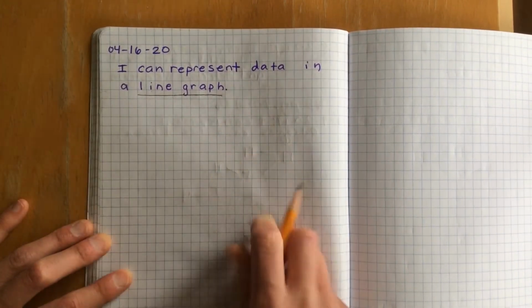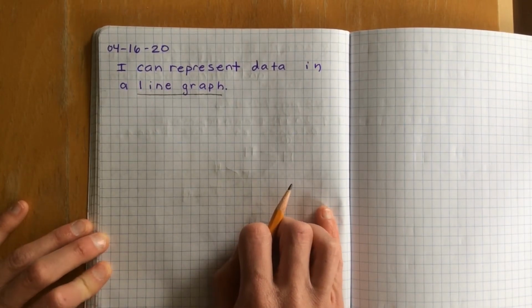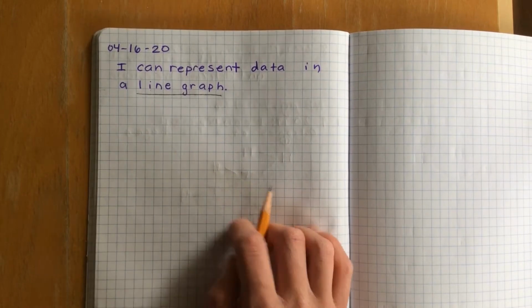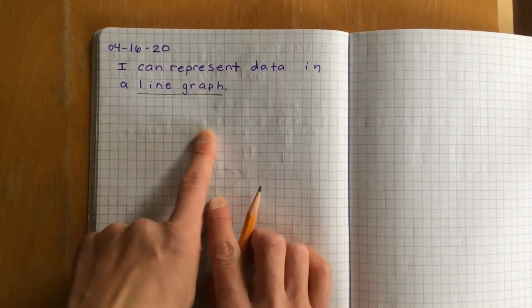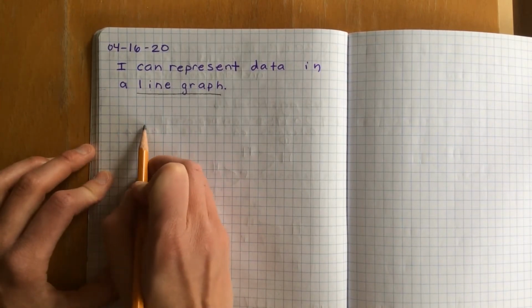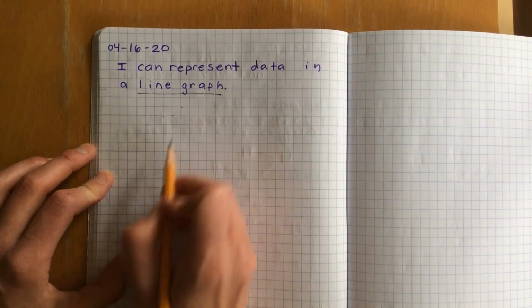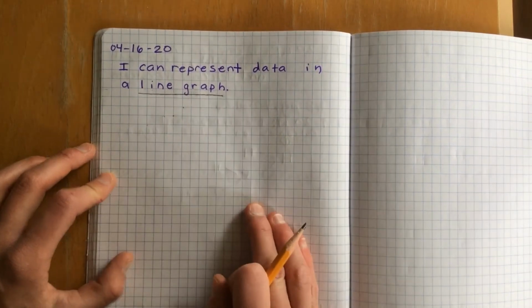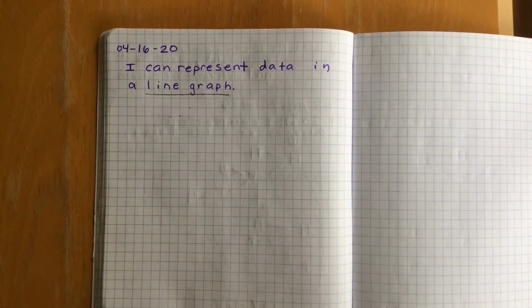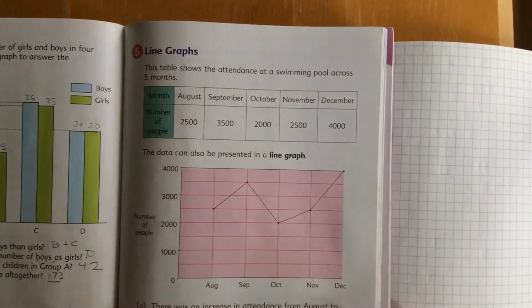Yesterday we learned about a bar graph, which is one way to represent data, and today we're going to learn about a line graph. So you have a graphing notebook, which is a really great resource to make a line graph because you would need to meet the points. That's why we gave you a graphing notebook. So we're going to be looking at this page of a line graph.